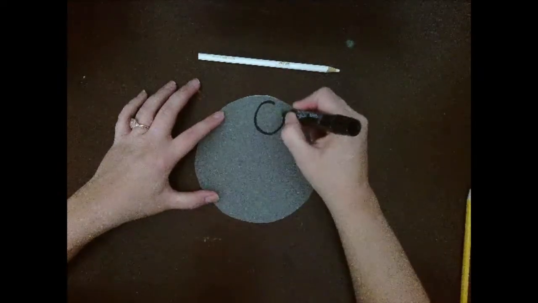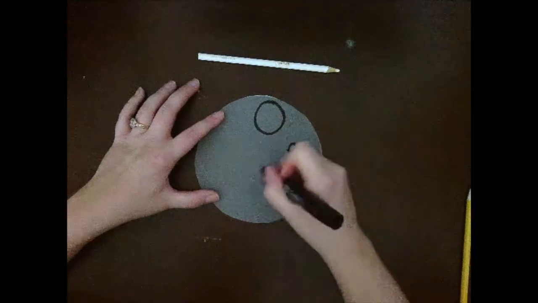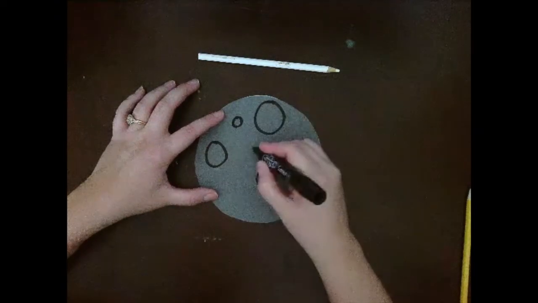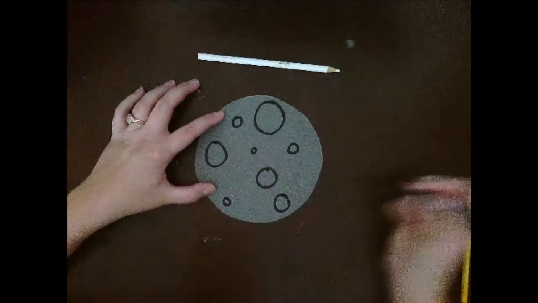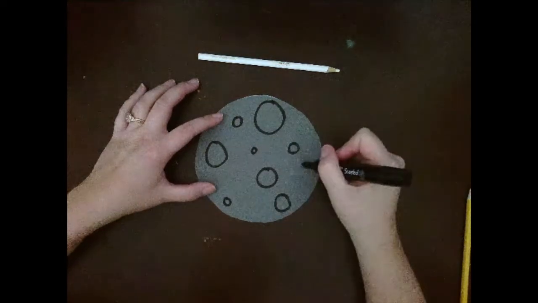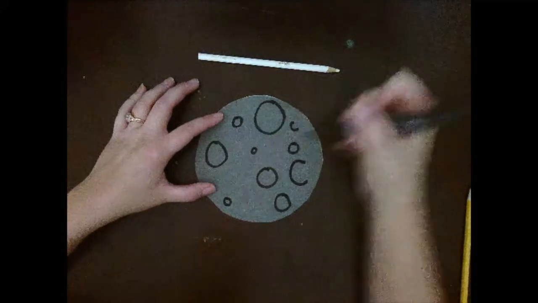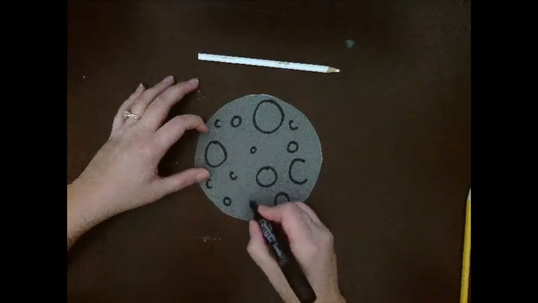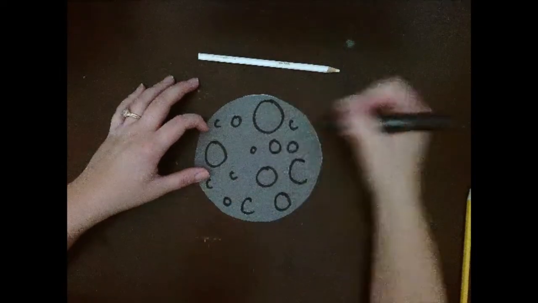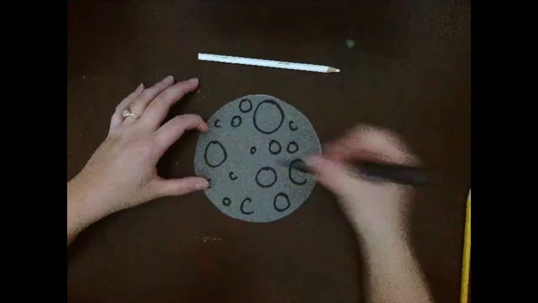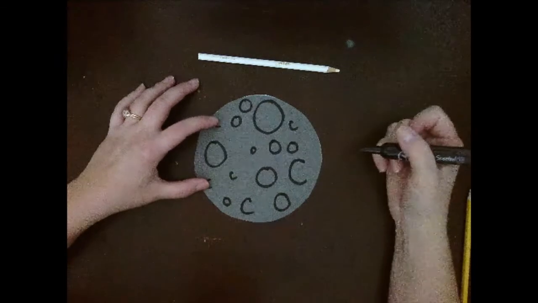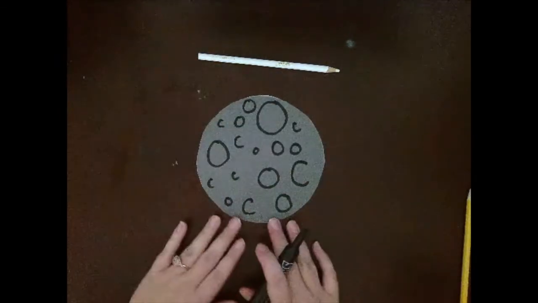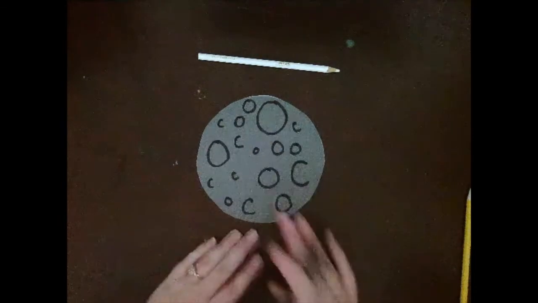Right now, grab that black marker and we're going to start making circles, different sizes throughout your big circle, because these are going to be our craters in our moon. And then we're also going to add some C shapes to add some more 3D dimension, so to make our moon look not as flat.